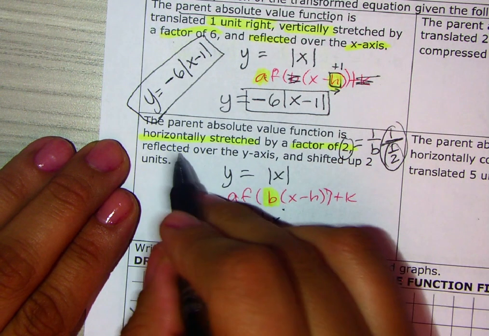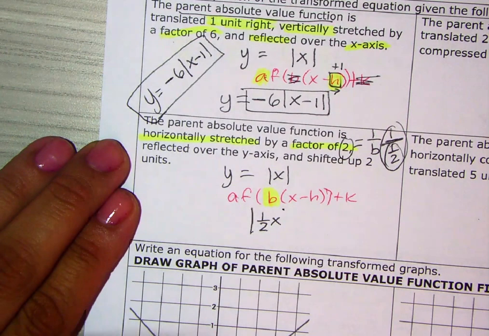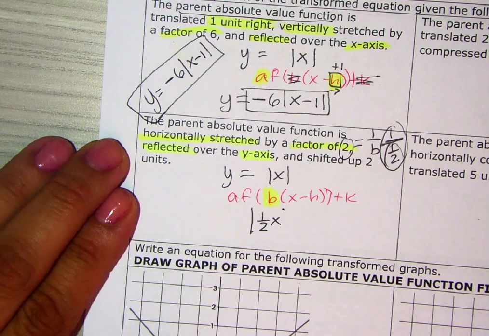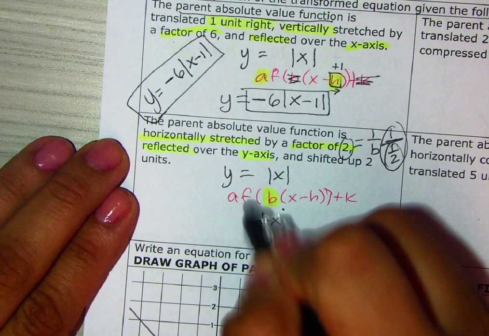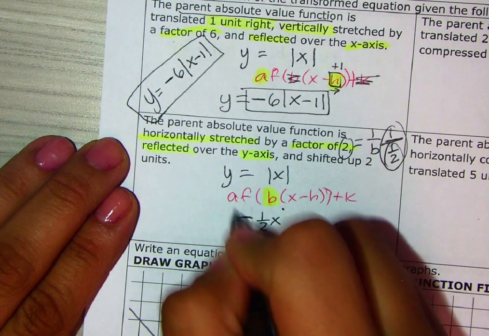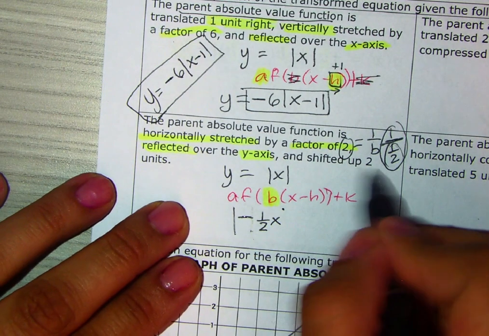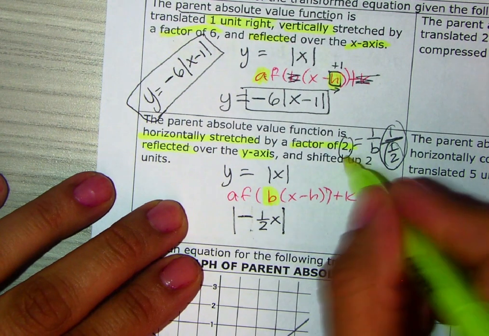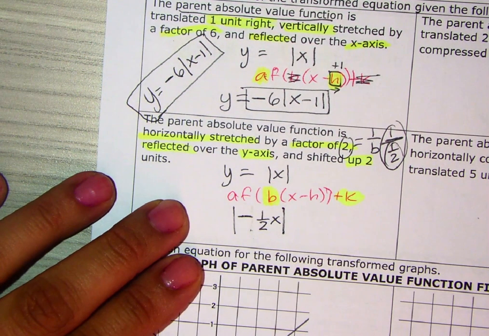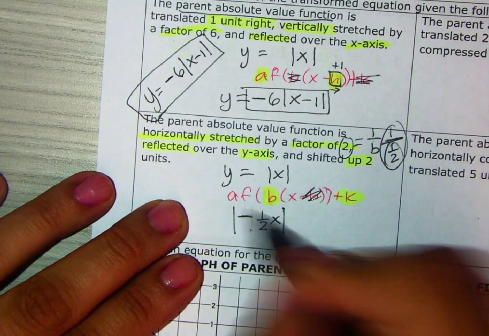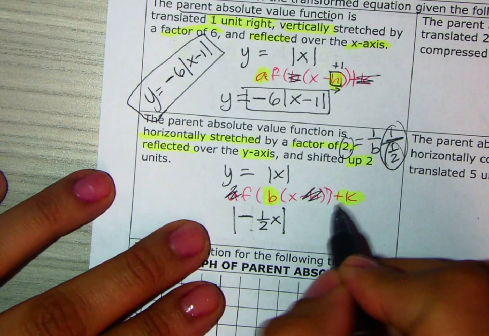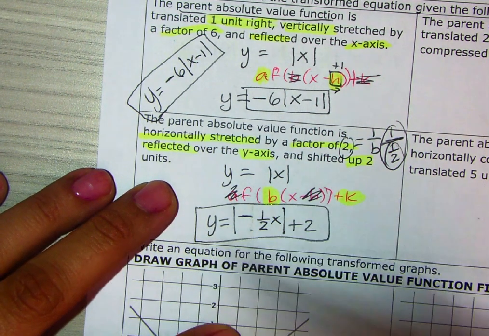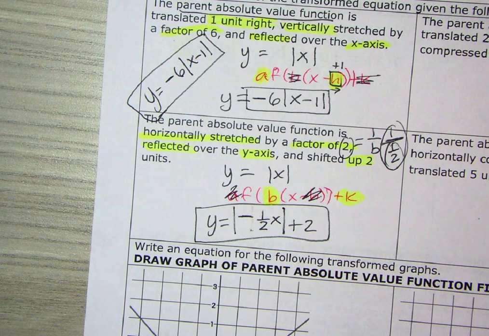and then it says reflected over the y-axis. So that reflection over the y-axis is also a b value. So that means I'm going to erase this line and scoot it over and put a -1/2 x, and shift it up 2 units. So I can close this because I know that my up 2 units is my k value. So I'm not going to need h, I'm not going to need a, and I'm going to put up 2 units, so plus 2. So y equals absolute value of -1/2 x plus 2. That will be my answer.